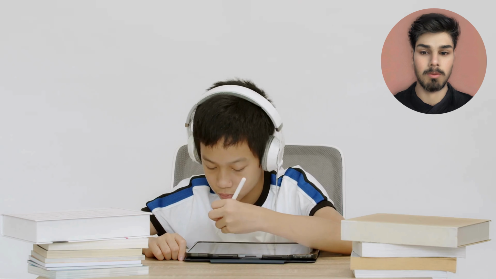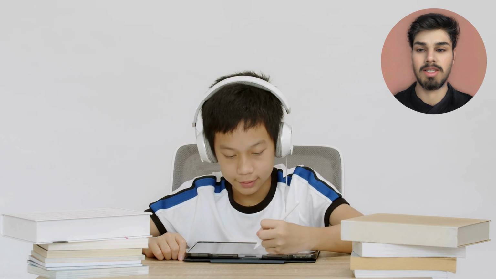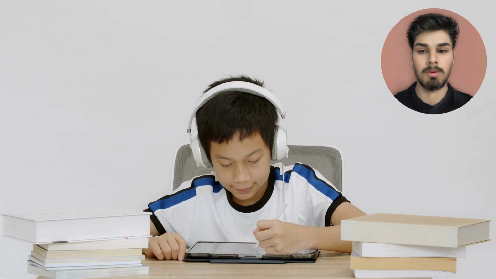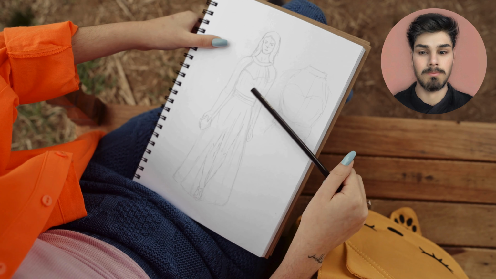Oh, and at the end of each session, there'll be a practical assignment waiting for you. It's your chance to apply what you've learned, experiment, and start building your own character portfolio.